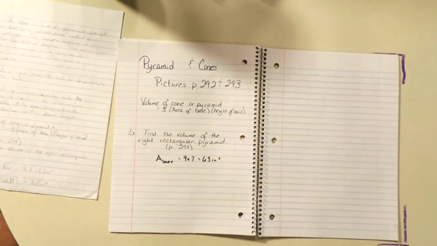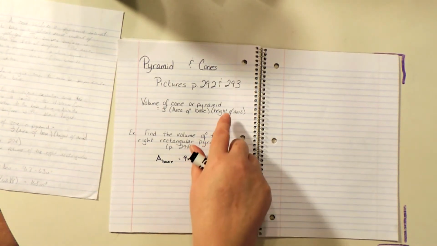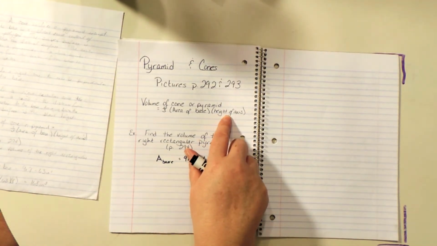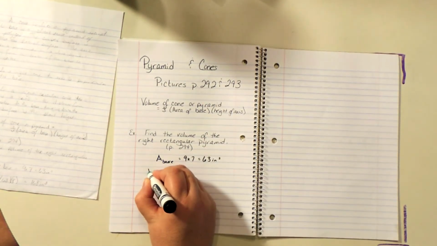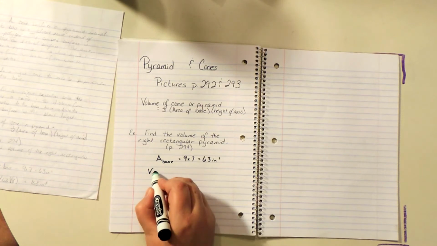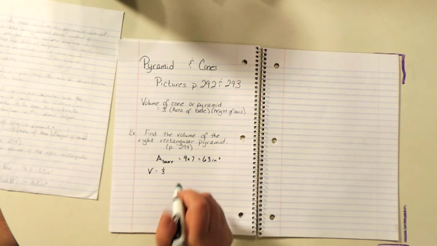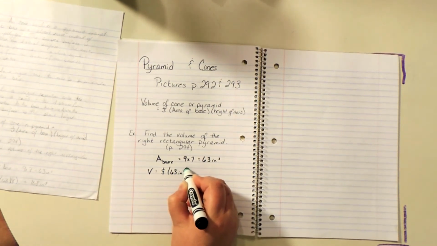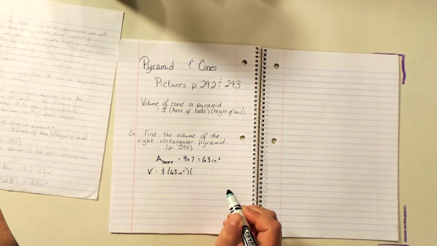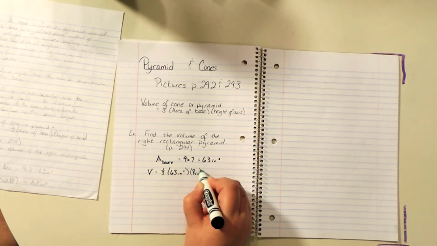Okay? And now that we know the area of the base, all we need is the height of the axis. And the book said that the height of the axis is 8. So the volume of this pyramid is going to be 1/3 times the area of the base, which is 63 inches squared, times the height of the axis, which is 8 inches.